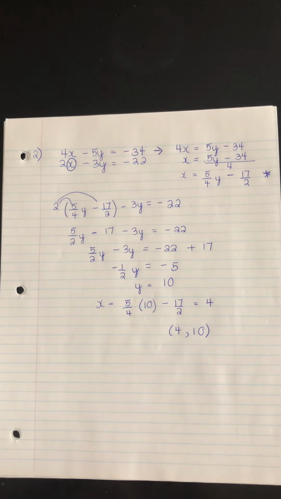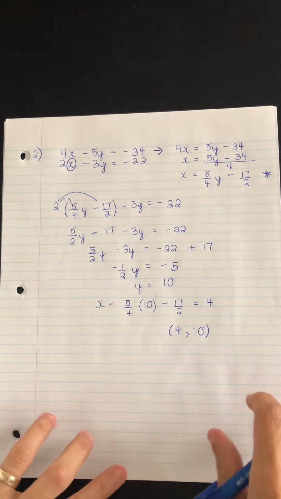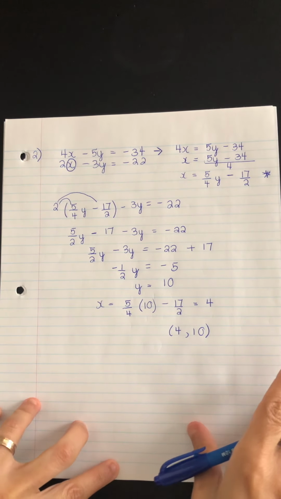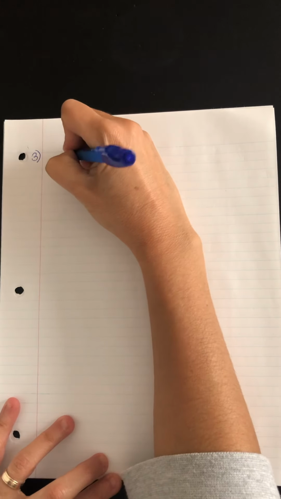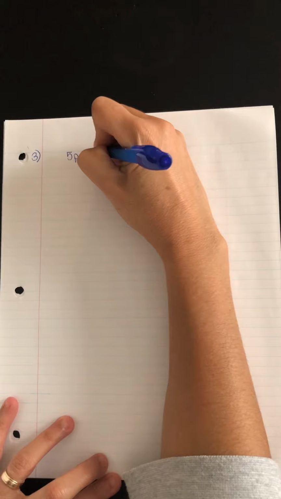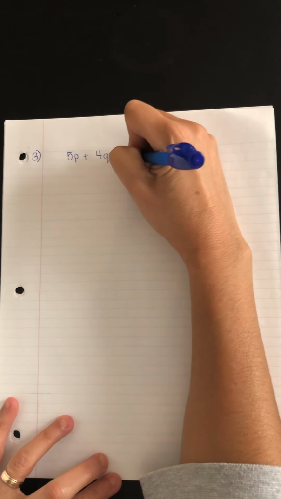So you do need to know all of the methods, okay? Okay, let's do 1/3 example using substitution, and this is the P's and Q's example.